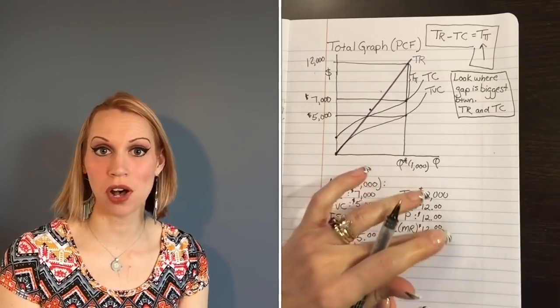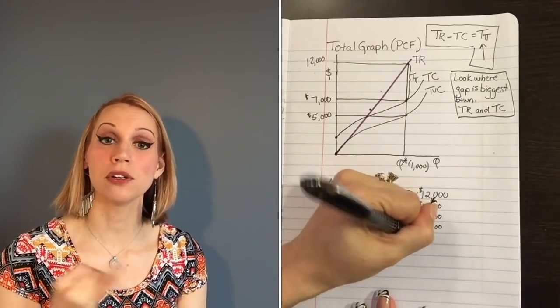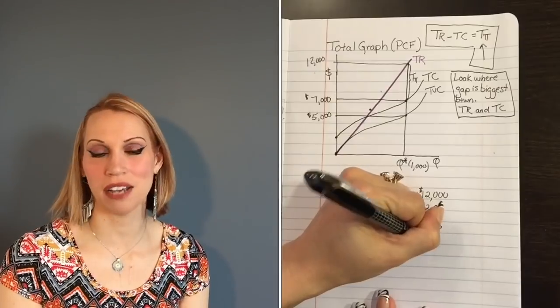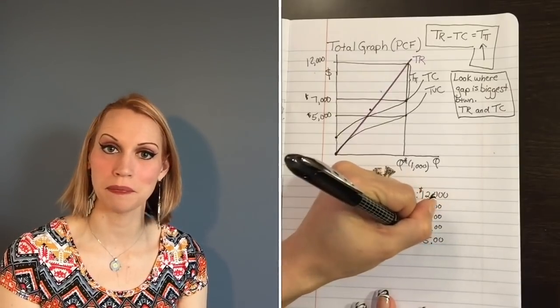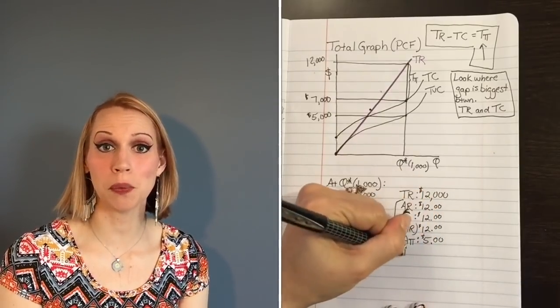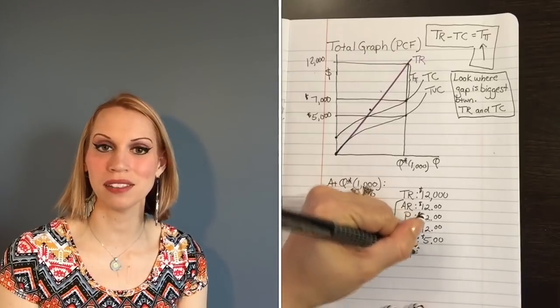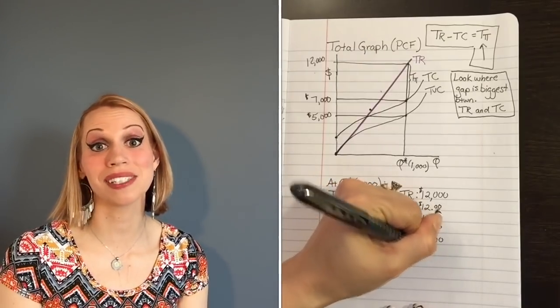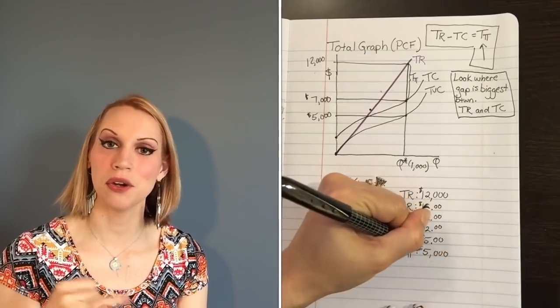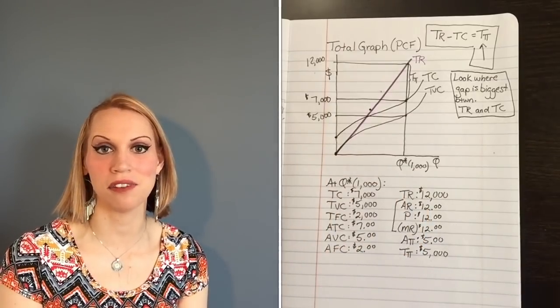So if you are looking for average profit, your average revenue was $12. Your average total cost was $7. So 12 minus 7 is $5 in average profit. If you're looking for total profit, total revenue was $12,000 and total cost was $7,000. And so 12,000 minus 7,000 is 5,000.